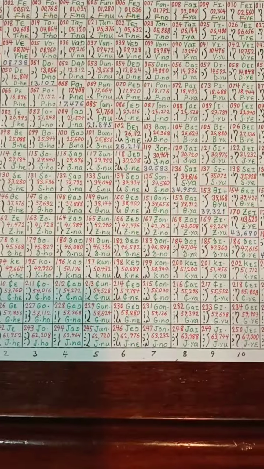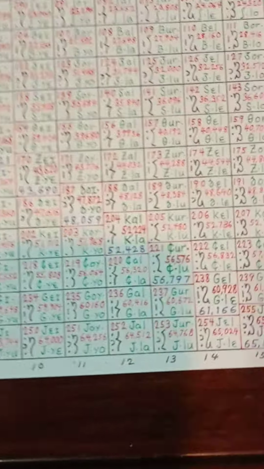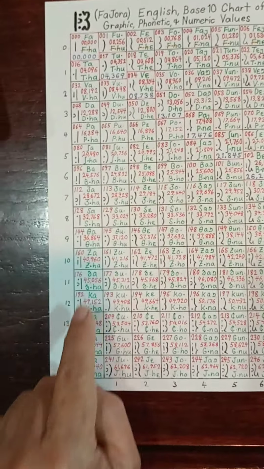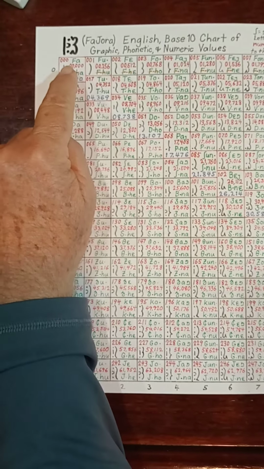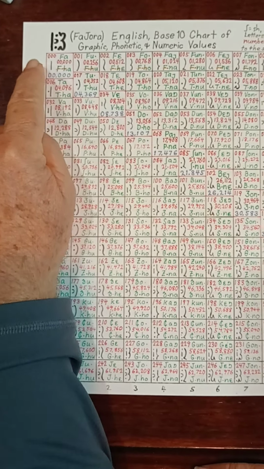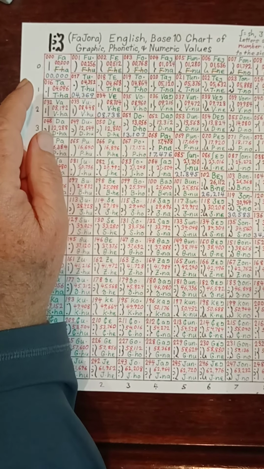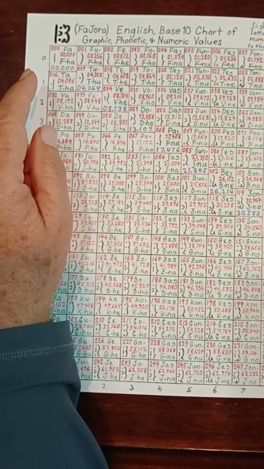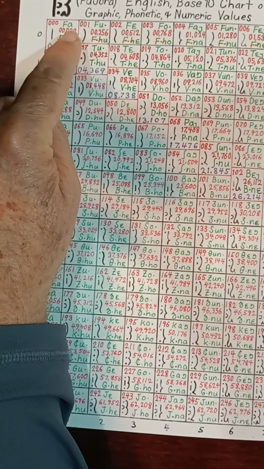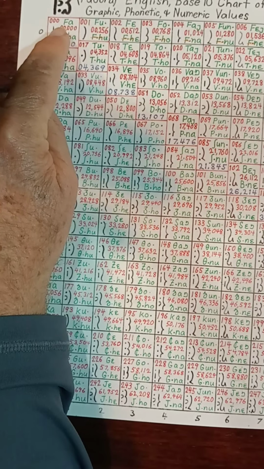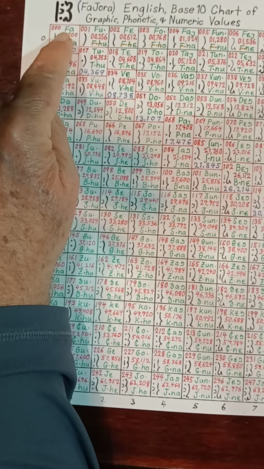Okay, so now what I'm going to do is read through the top row and the first column using the pronunciations that represent the right side of the number. So in that case, the vowel would be like the ones column, and the consonant would be like the 16s column.